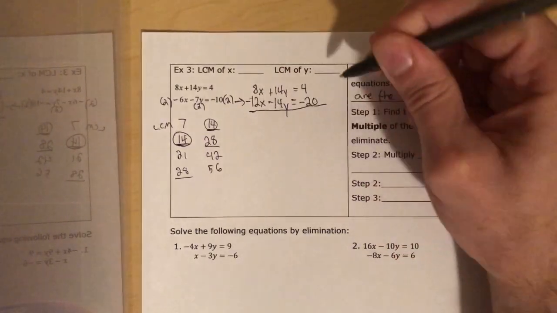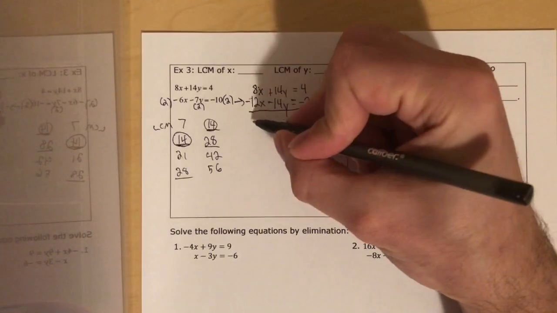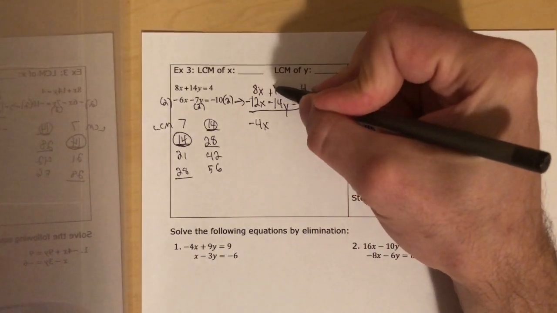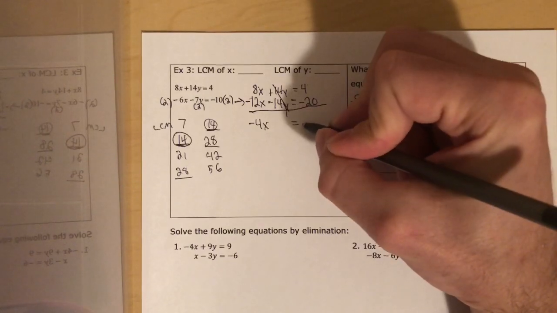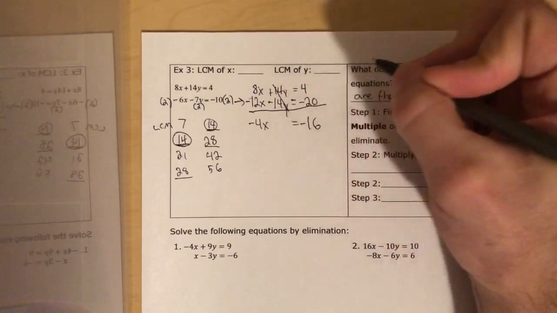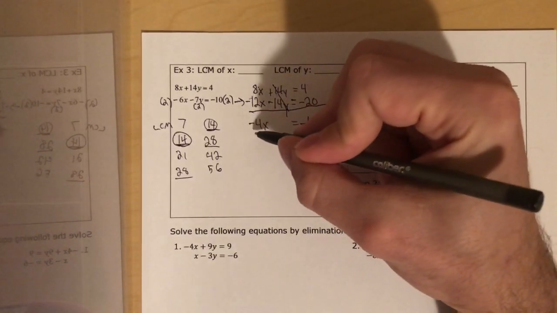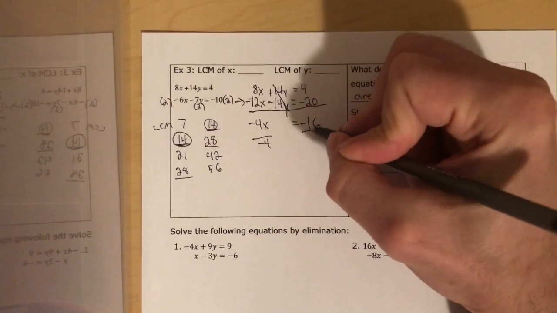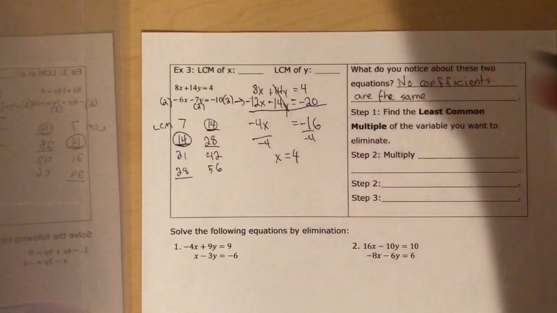Alright, so now let's go back to the problem. So we're adding 8x minus 12x would be -4x. And those y's cancel out when you add because they equal 0. 4 minus 20 is -16. So now let's divide by the coefficient, -4, and x equals 4.